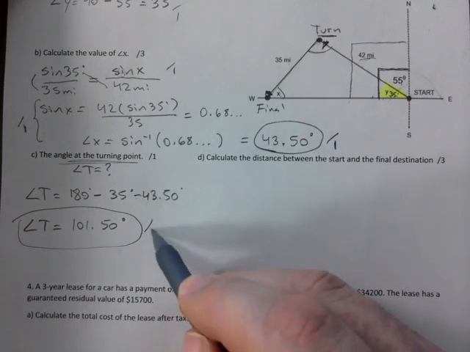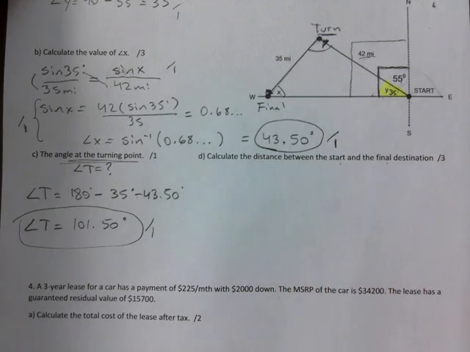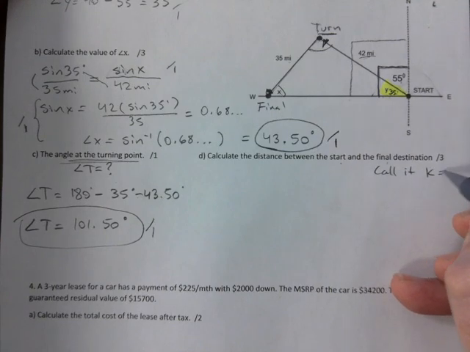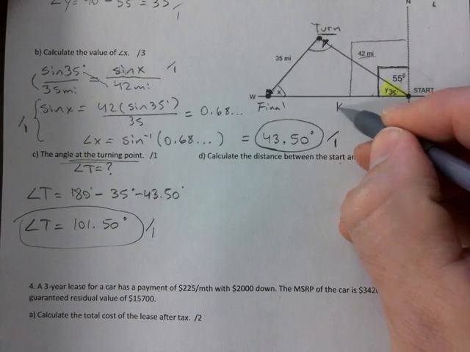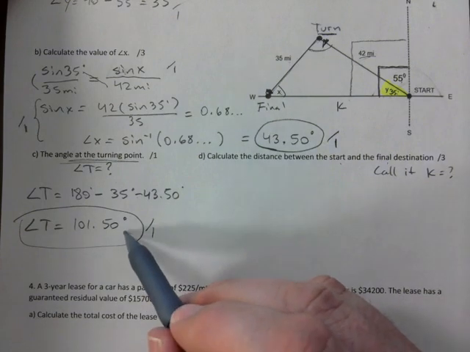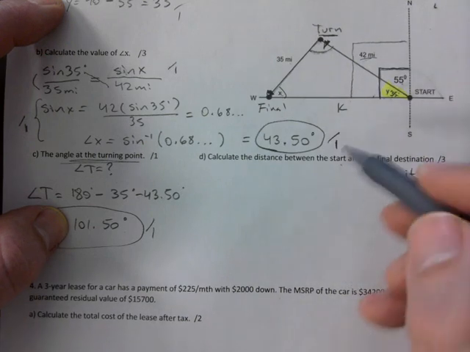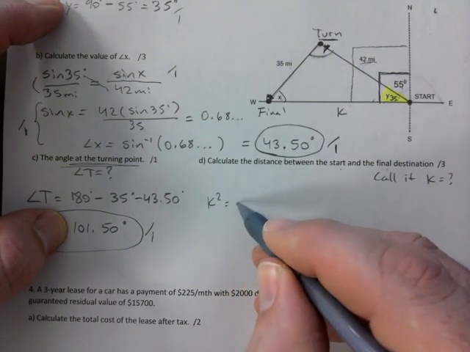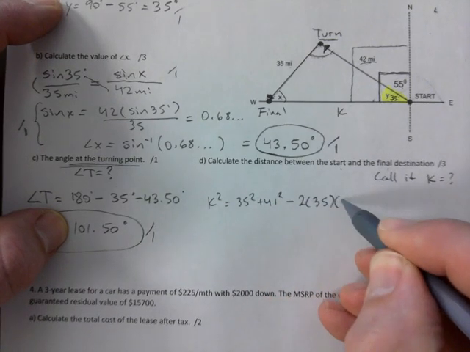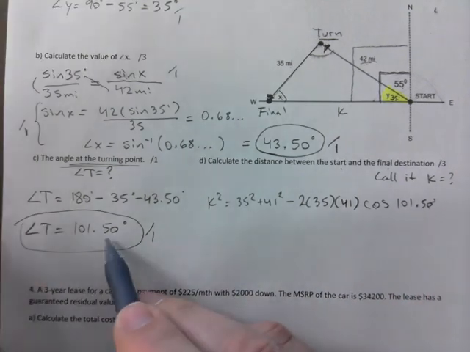Calculate the distance, that's just 1 mark. Calculate the distance between the start and the final destination. So this one here, we should call that, I don't know, call it K. So you want to use cosine law, anybody? Let's use cosine law. I think we need to review that. So side angle side up here. I'm going to go K squared is 35 squared plus 41 squared minus 2 times 35 times 41 times cosine of 101.5, right? This angle right here.